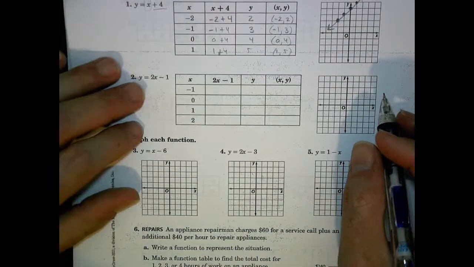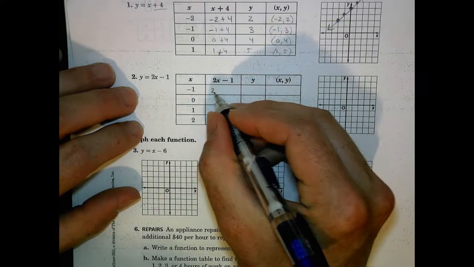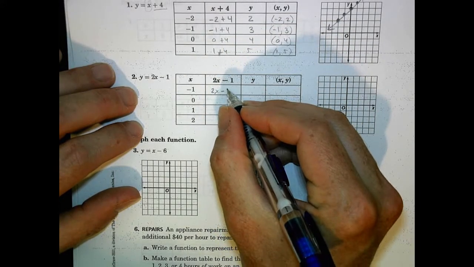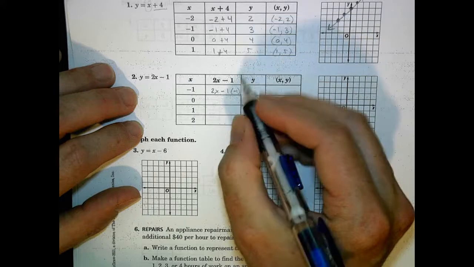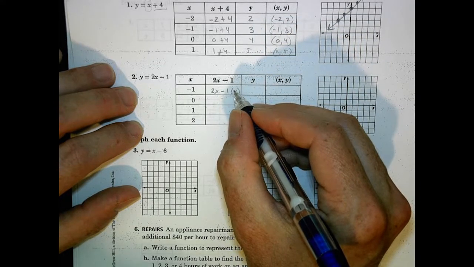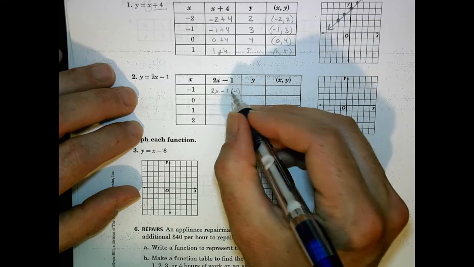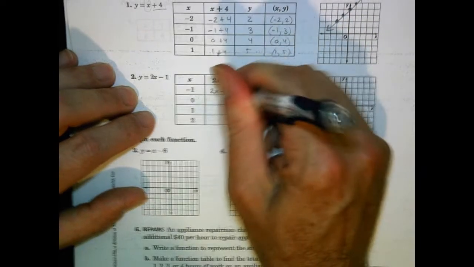Easy breezy. Next one. We'll do 2x minus 1 times -1. 1 times -1 is a -1. So we have minus a -1. Oops, sorry. What am I thinking? That goes in the wrong spot.